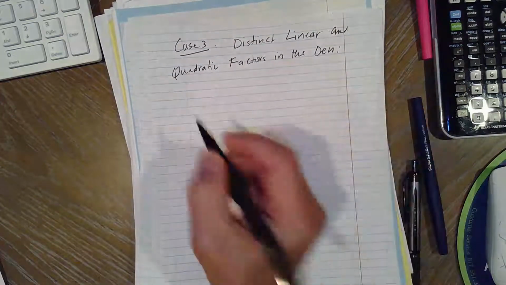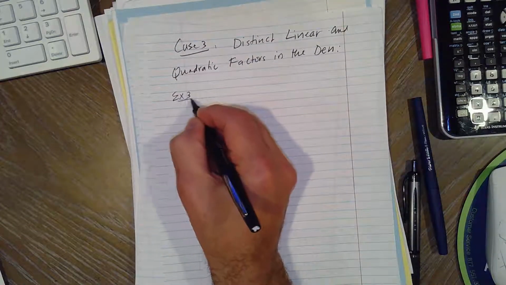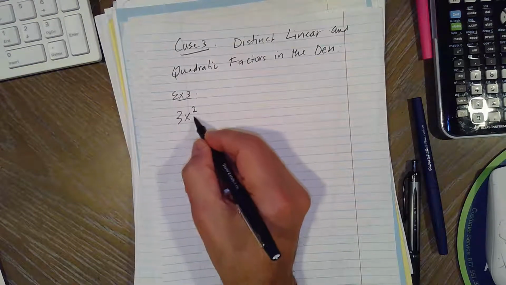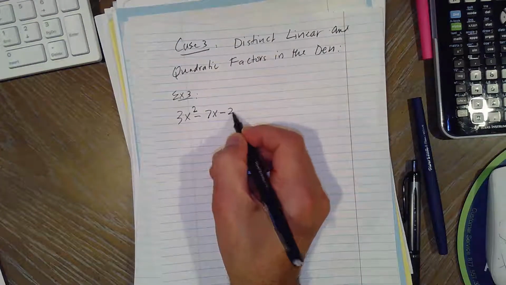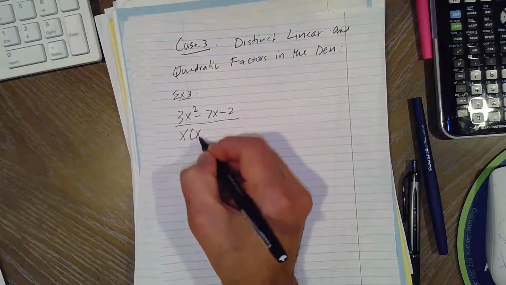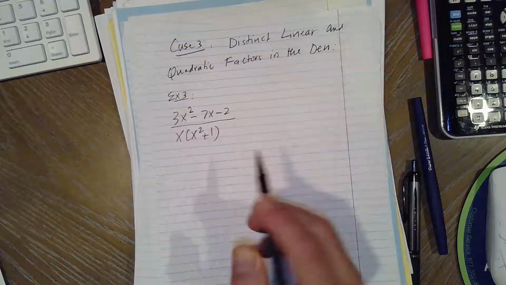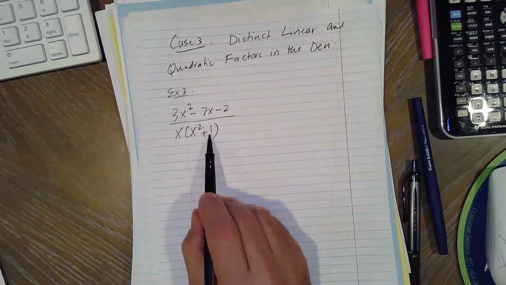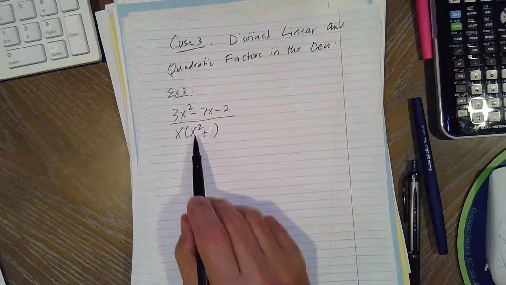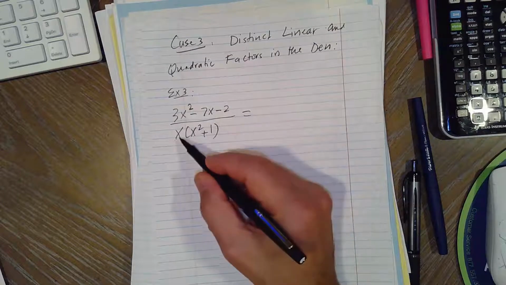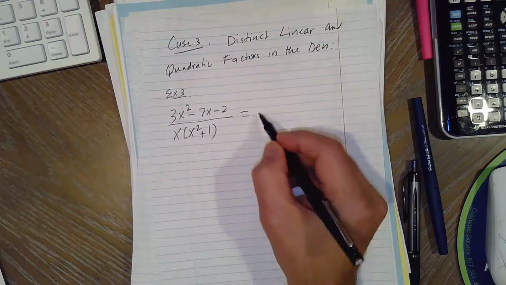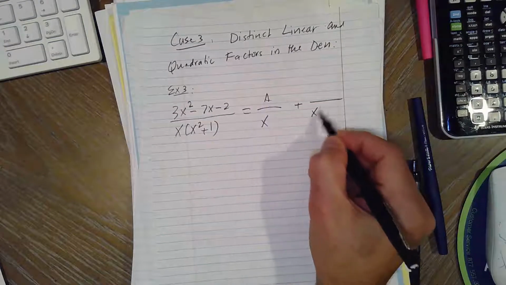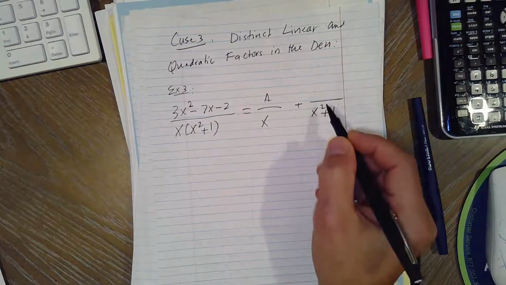Distinct linear and quadratic factors in the denominator. If you have something like this, 3x squared minus 7x minus 2 over x times x squared plus 1. You can see in this case x is linear, x squared plus 1 is quadratic, it's prime, you cannot factor it, so you're stuck with that. So for each factor at the bottom, we're going to have a fraction. For x, we put a constant. For x squared plus 1, we're going to put linear.